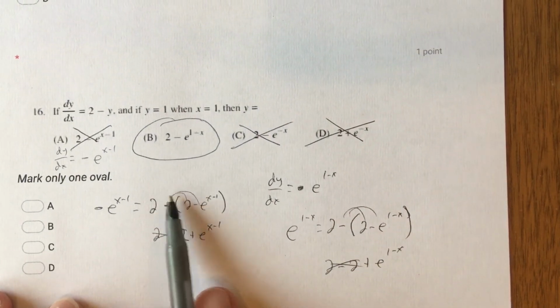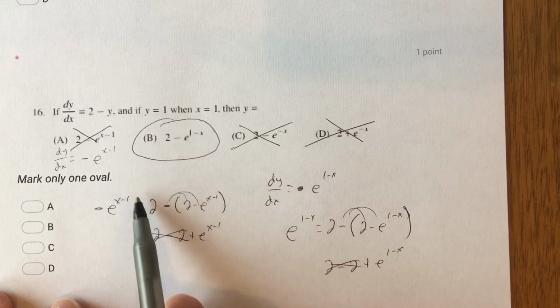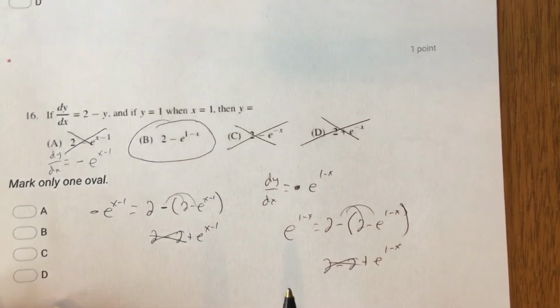Not very obvious what we kind of have to do on this one. There's a lot of different things you could do and spin your wheels on, but that's the route we want to take there.